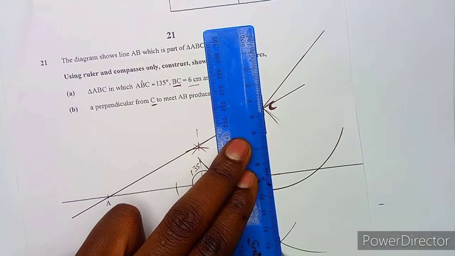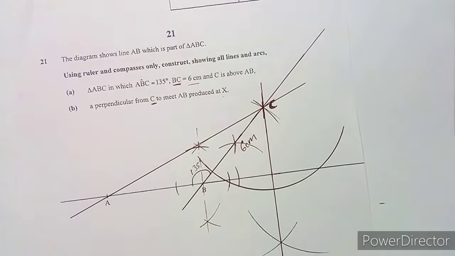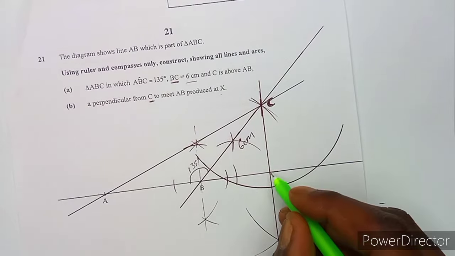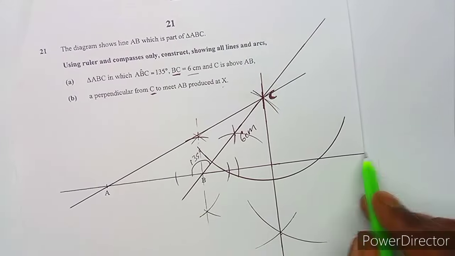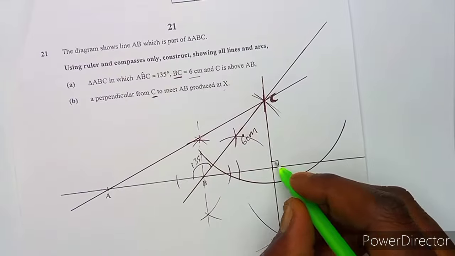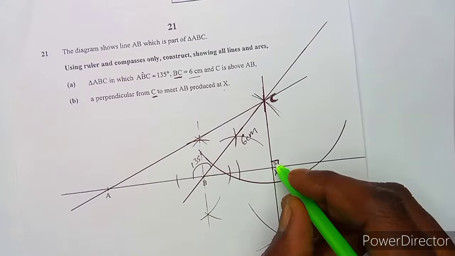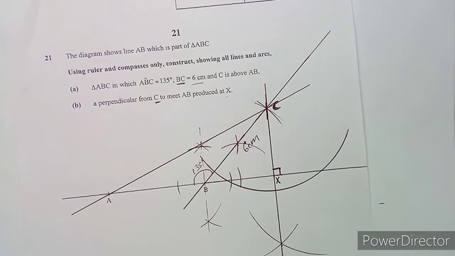Okay guys, forgive me for this. Like this, directly from point C to the point of intersection, this line is going to pass this line AB, which was produced to the point X. It is going to pass at this point. That is where we are having the perpendicular from that point.